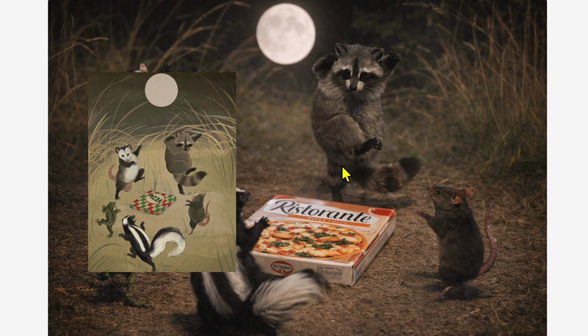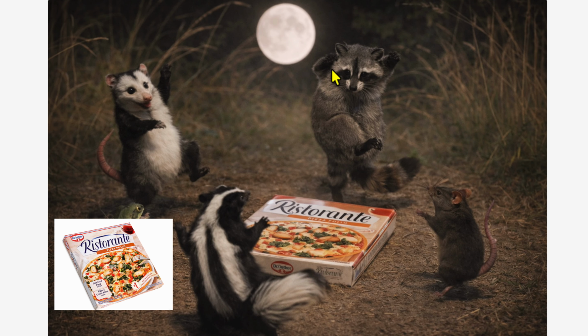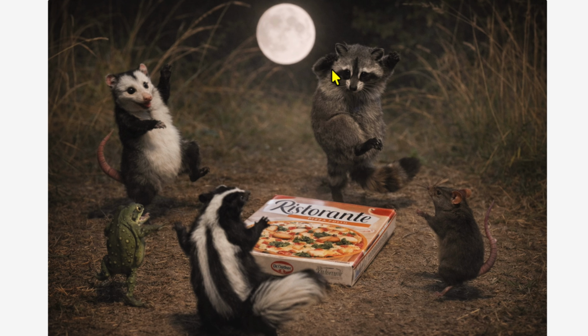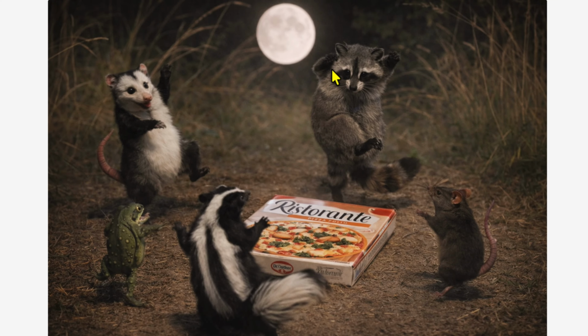It got almost everything right. We have all the animals, the background, the moon, all in the correct place, and the pizza box is indeed the box I provided as the second image. And it looks perfect. When we zoom in, we can see there are no errors in the text or in the image of the pizza box. I think it's the first time where I'm starting to get impressed by an image model.